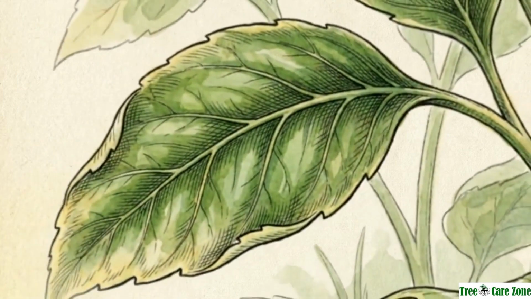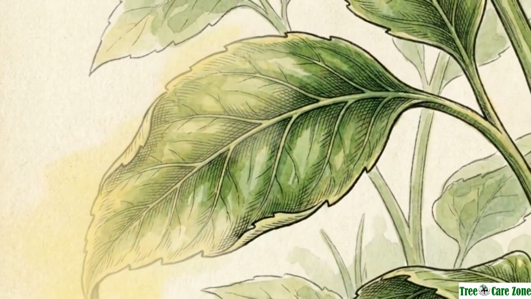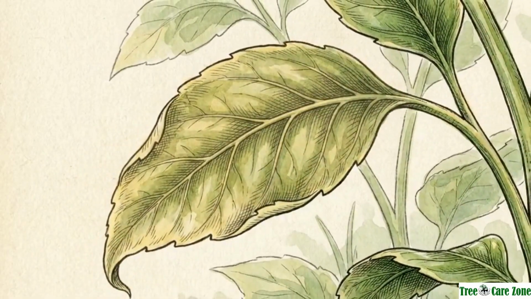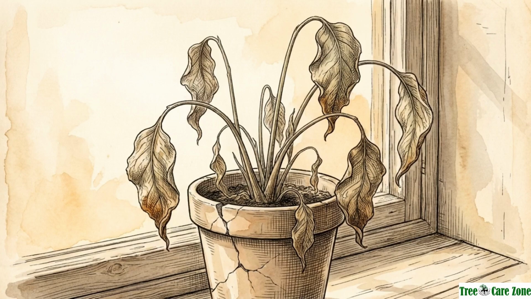You water your plants on schedule. You provide ample sunlight. You might even talk to them. But despite this care, leaves turn yellow, growth stalls, and nothing seems to thrive.